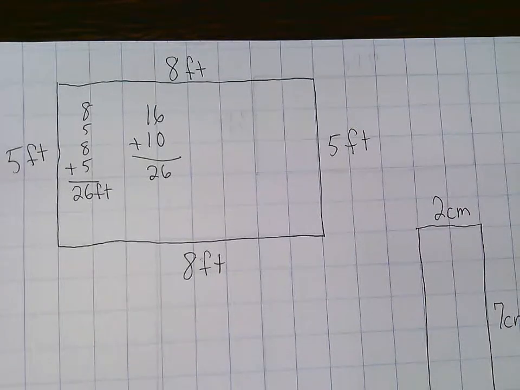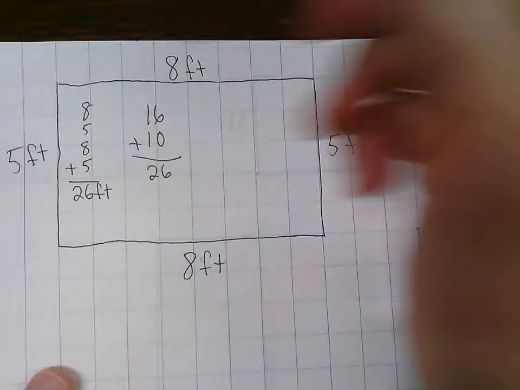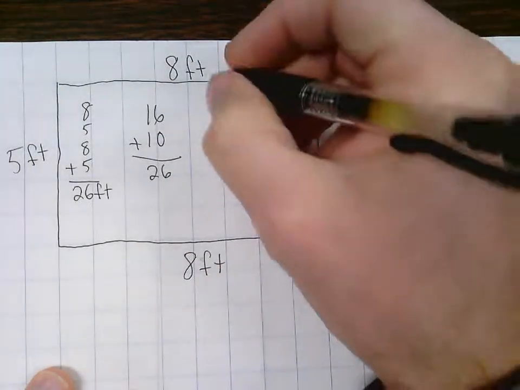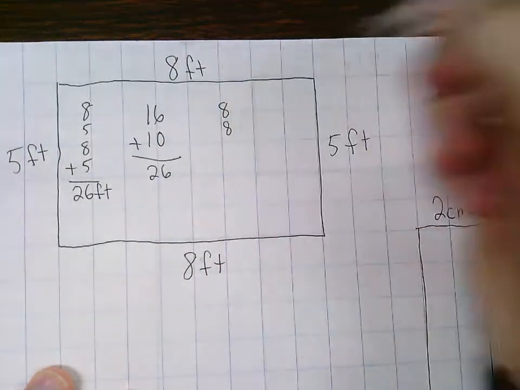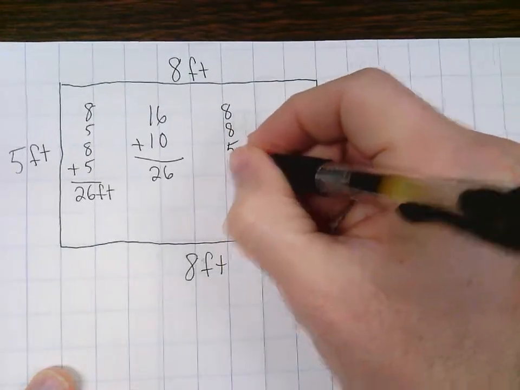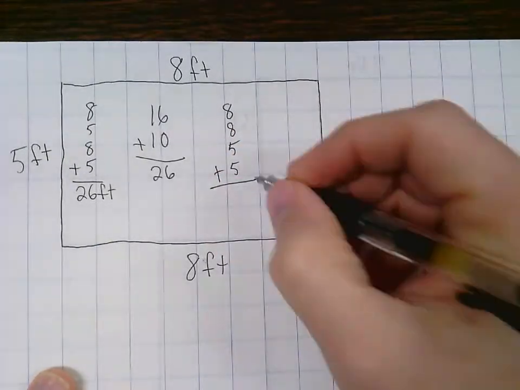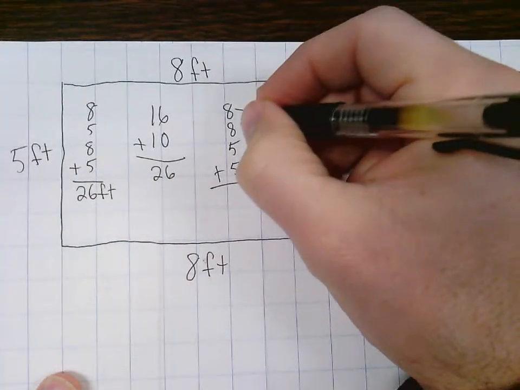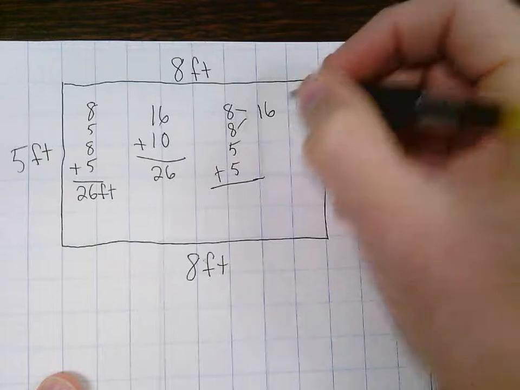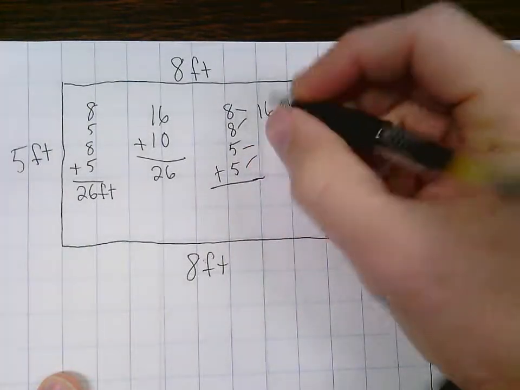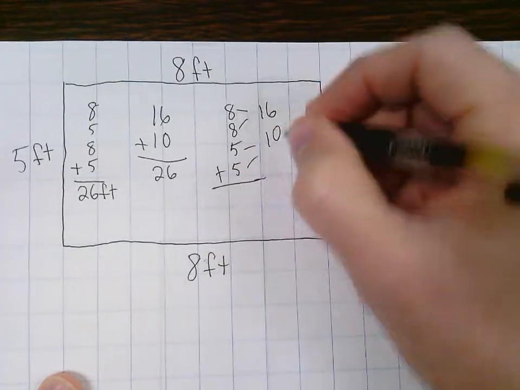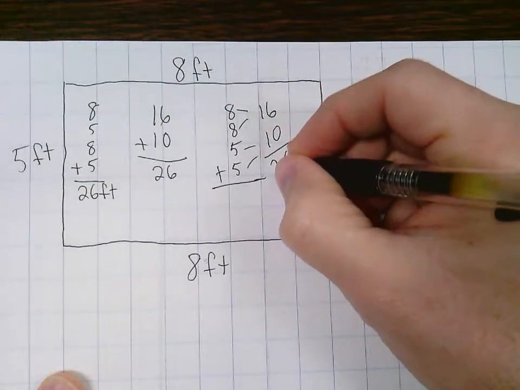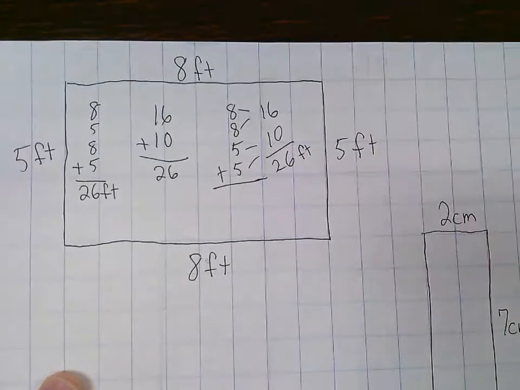Now another thing you can do is add them all up at the same time, but kind of add them separately. So 8 plus 8, I can put those down, 8 plus 8, 5 plus 5. So I'm adding up all of those, because to get the perimeter, I'm adding up all the sides. And I can do right here, 8 plus 8 is 16. 5 plus 5 is 10. And then I can add them here. 6 plus 0 is 6. 1 plus 1 is 2. 26 feet is my answer.